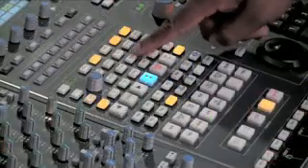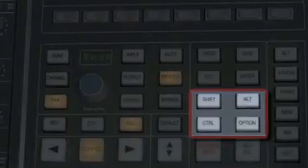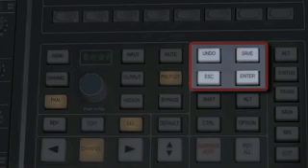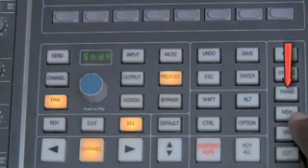You also have typical keyboard functions which are crucial for shortcuts. For example, Shift, Control, Alt, and Option. Undo, Save, Escape, and Enter. The Alt option allows me to open or close a plugin interface. The Transport button opens a transport window.